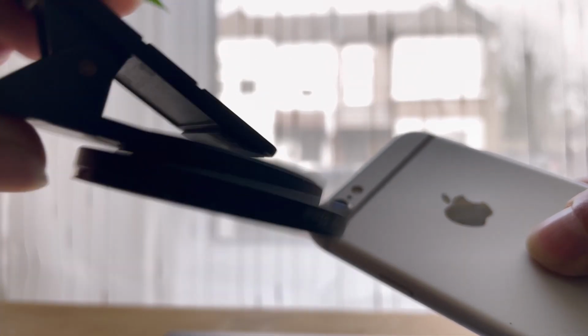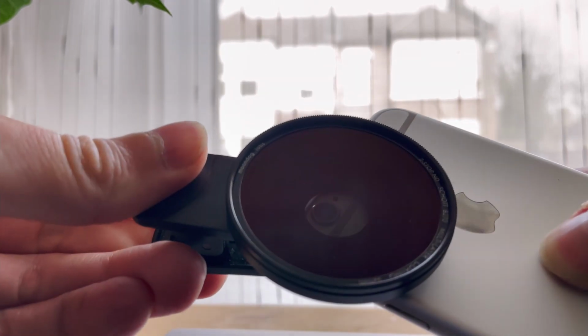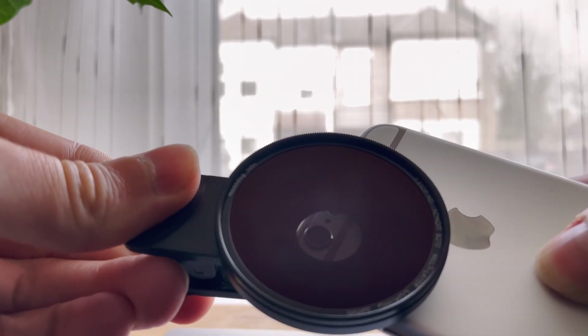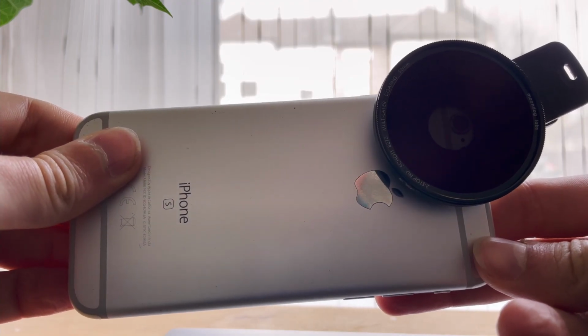That's what I did. I got a Neewer ND filter that comes with a clip. I don't really use the ND filter that much. I use my Moondog Labs ones, but I use that if I'm not using a rig to then clip on to the phone with my ND filters.